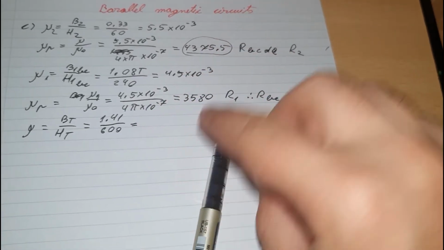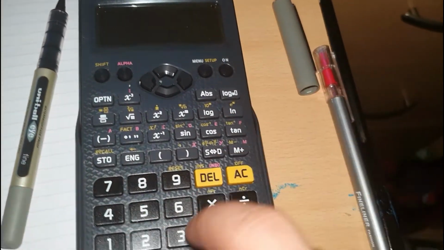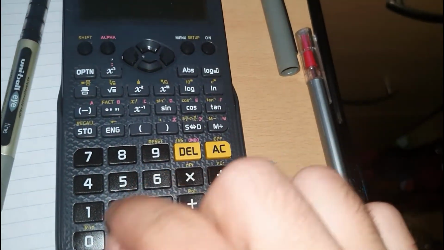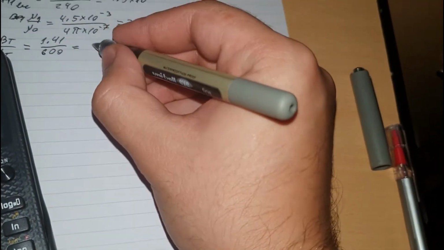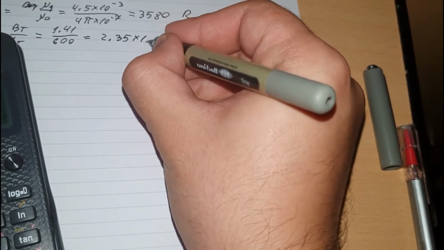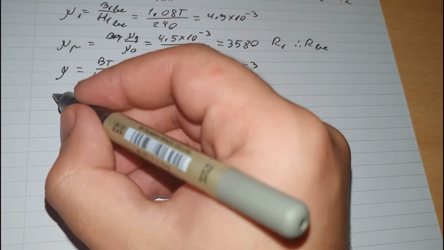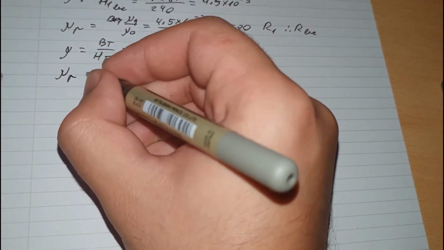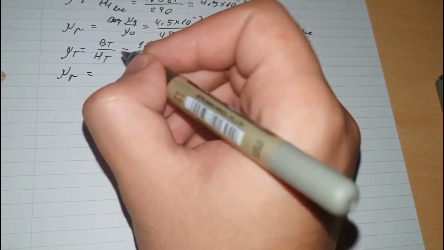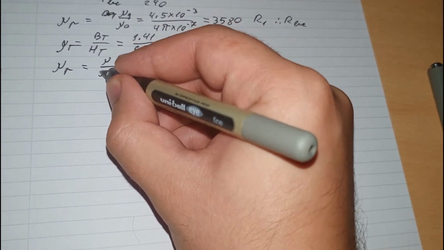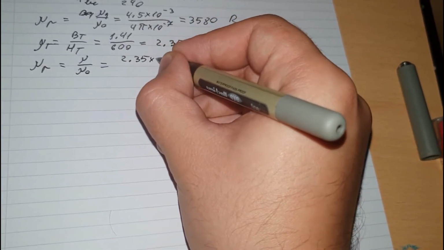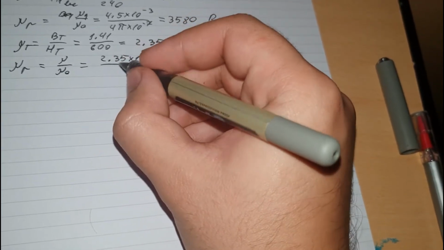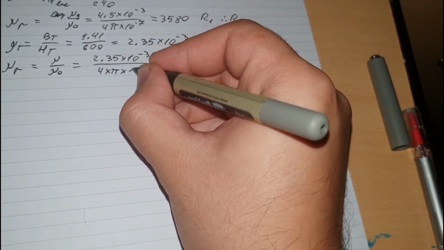And then that one will be equal with, so let me get the calculator out. I don't have the answer for this one. That one will be 2.35 times 10 to the minus 3. And then that one will be the total for it. Yeah, the total change will be this one divided by the permittivity of the air. That will be equal with 2.35 times 10 to the minus 3 divided by 4 times pi times 10 to the minus 7.